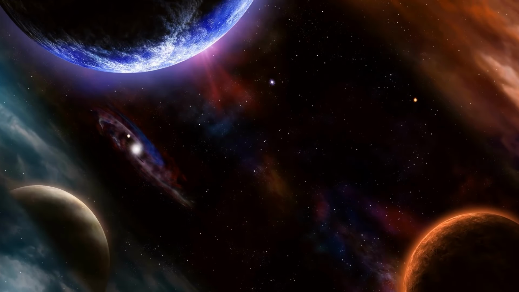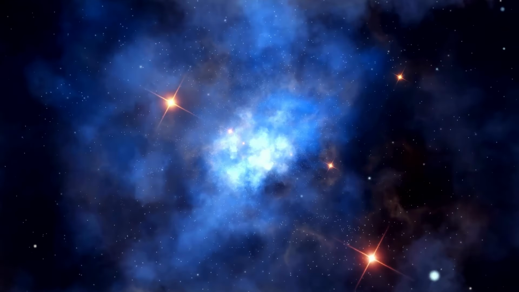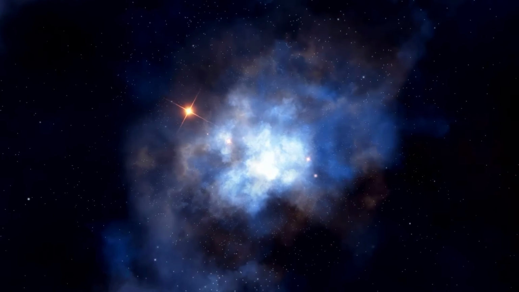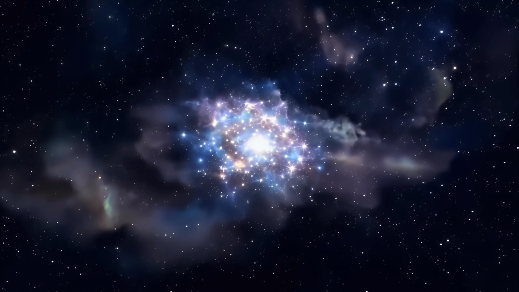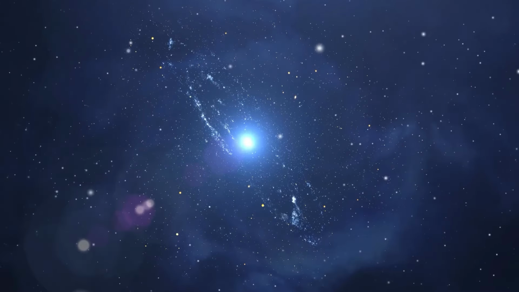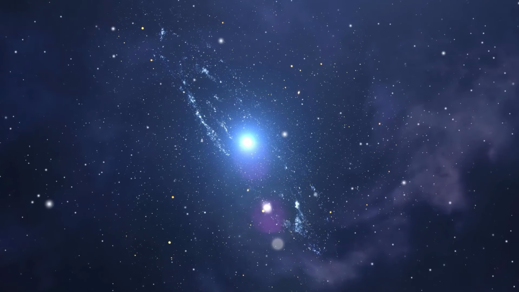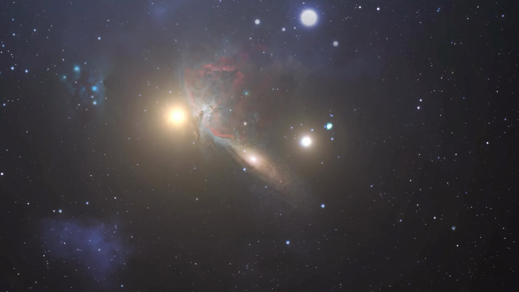Translate that into normal language: the light has been traveling for about 13.4 billion years. The universe back then was a toddler, and yet this galaxy is already bright, actively forming stars, and spread over more than 1,000 light years. Not a tiny flicker, but a serious system. Standard galaxy formation models did not predict the whole population of galaxies this bright, this early. That's the first alarm bell.